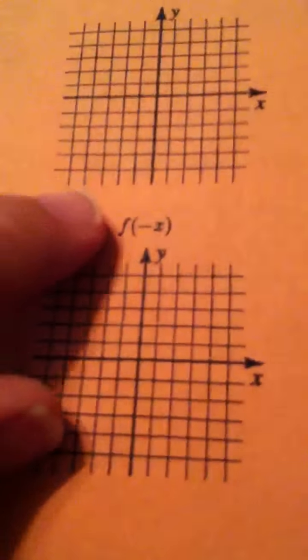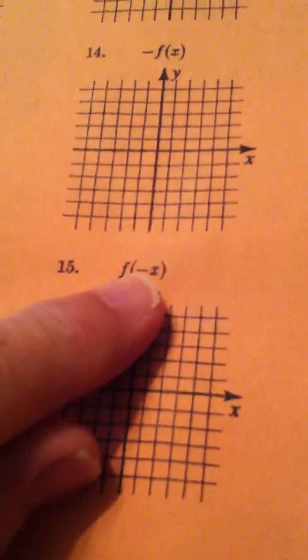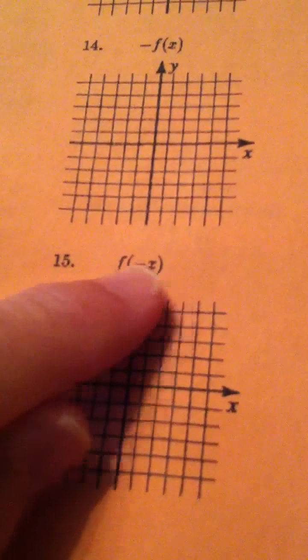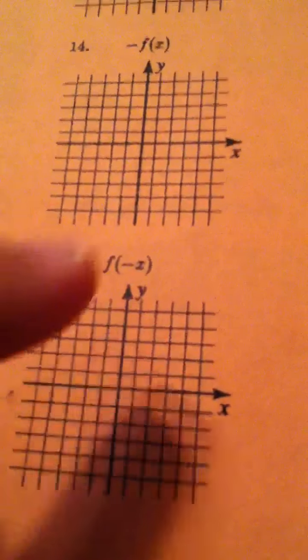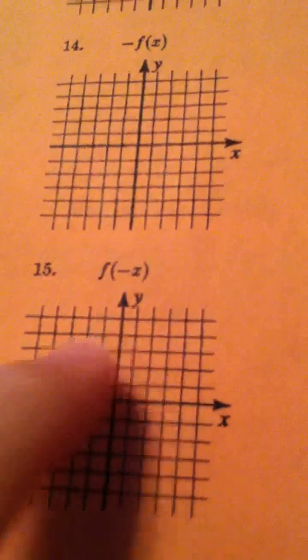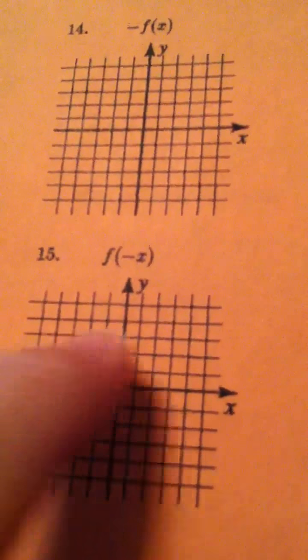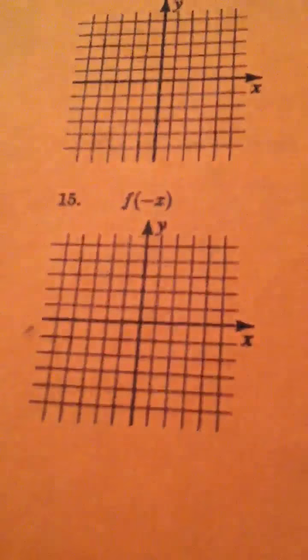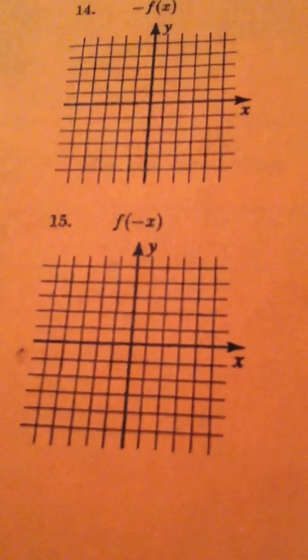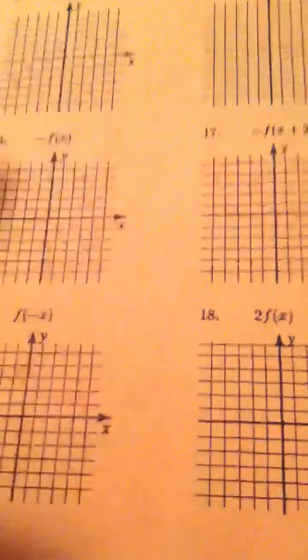All right, so this is how this works. F of the opposite of x. Well, if the x value is being multiplied by -1, you're basically crossing the y-axis. So this would be a reflection across the y-axis. And so on and so on and so on. So this is exactly how this part works.